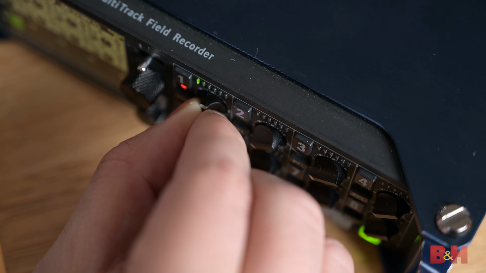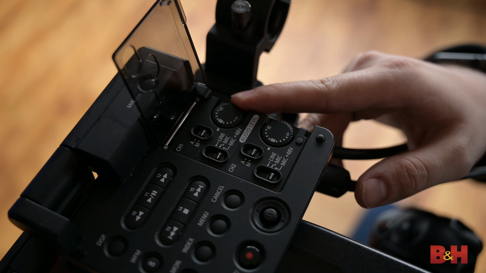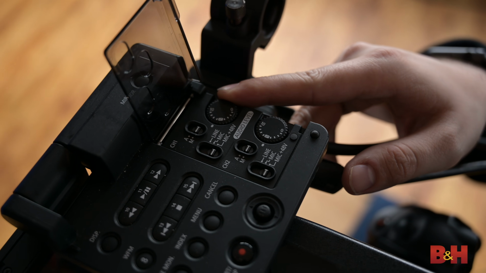Depending on your setup, it's always good practice to keep an eye on the levels when recording in case the subject gets louder or softer as the shoot goes on. Adjusting the gain, sometimes called trim, will allow you to make sure you're getting optimal audio throughout the entire shoot.